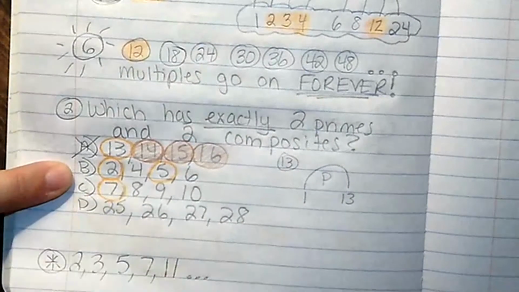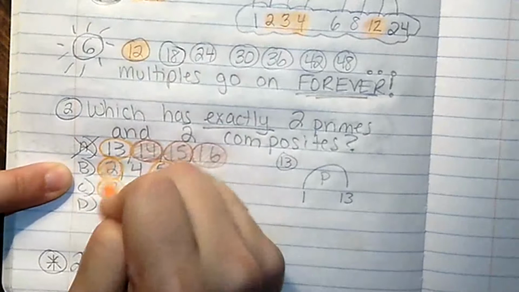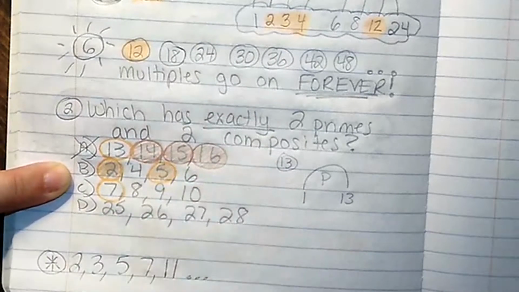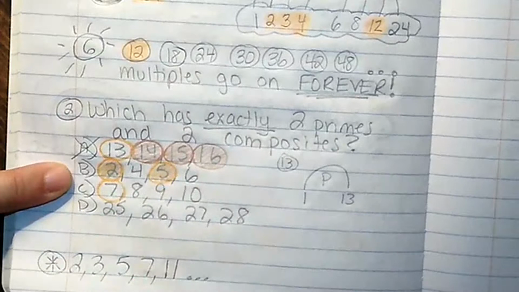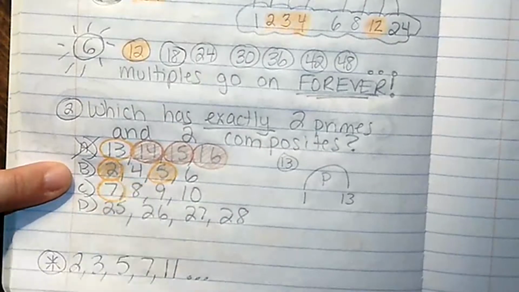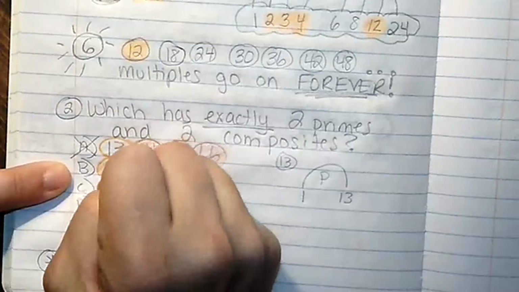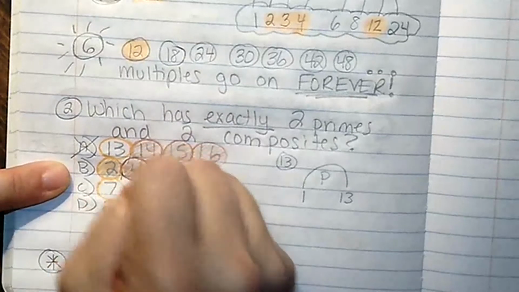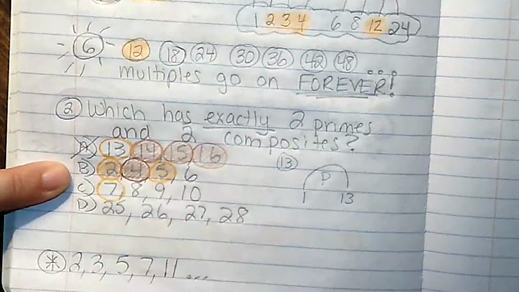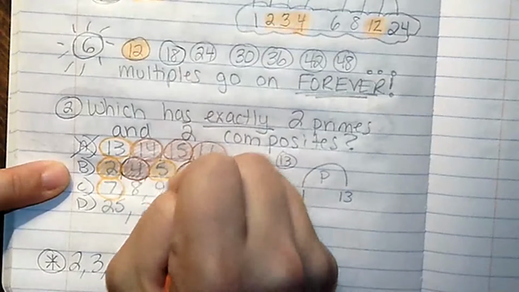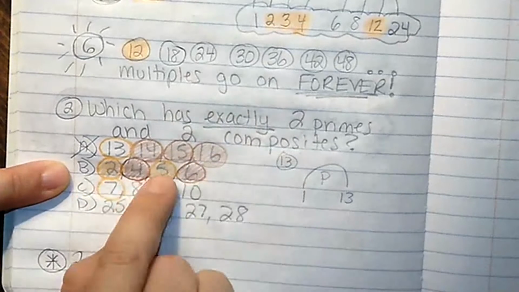This one, we already circled 2. I know this one is a prime. 2 is our only even prime. And 5 is a prime because I remembered it from our song. Let's try 4. 4 is 1 times 4, but it could also be 2 times 2. So that's definitely composite. Now what about 6? It's 1 times 6 and 2 times 3. Good. Definitely composite. So this one has 2 primes and 2 composites.